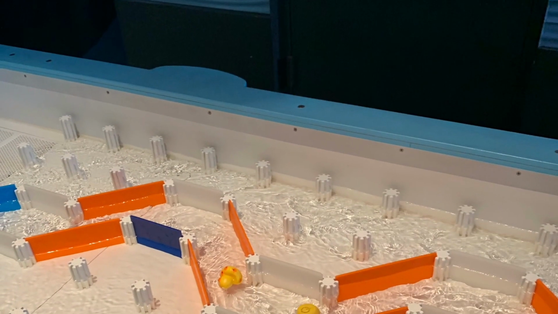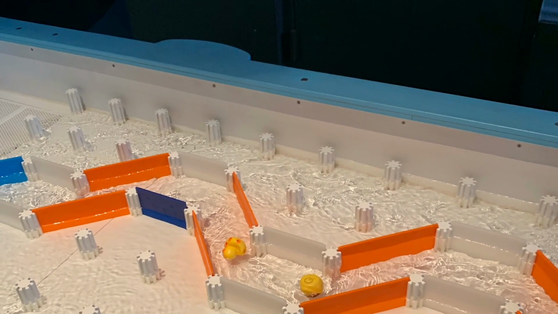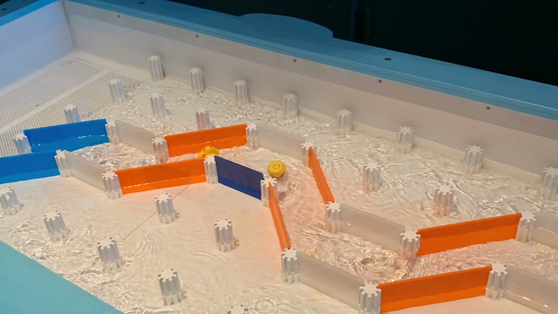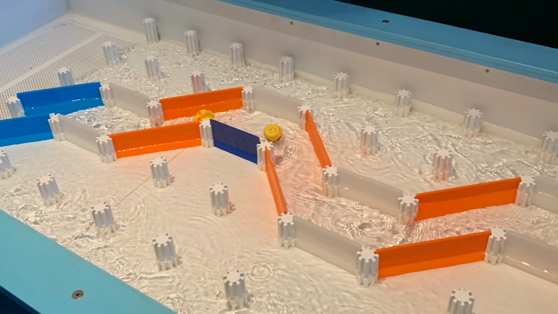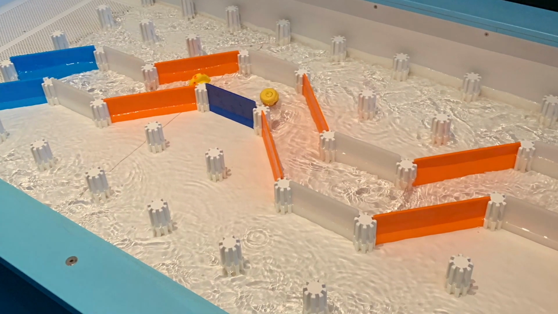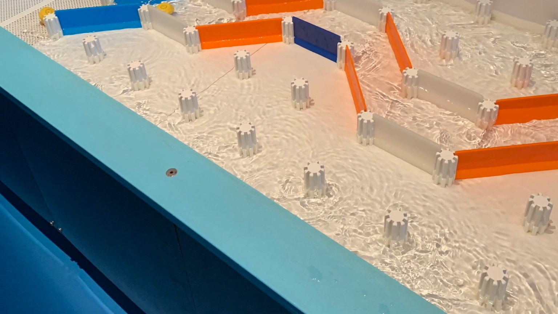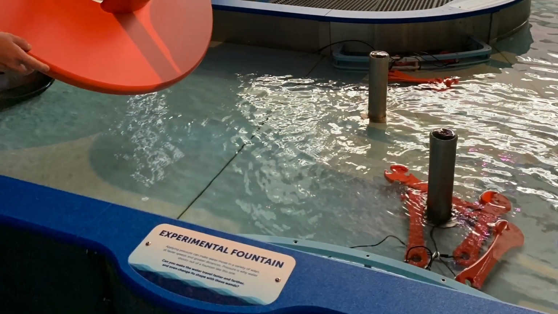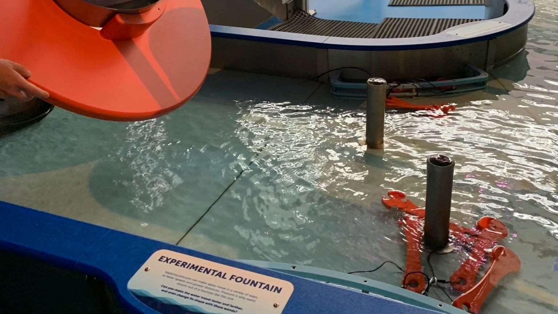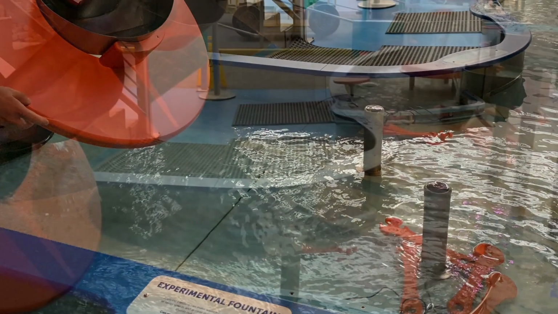Why do you think it's important to recycle water? Do you think that we can use clean water before it's used again? And what are the limitations that we have for filtering clean water? We can use rocks and all different types of ways to filter the water.